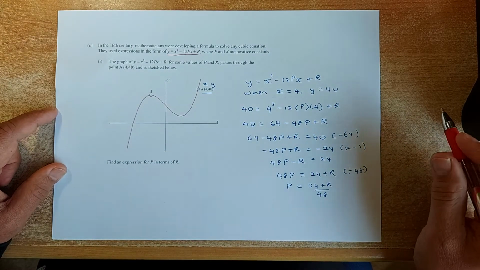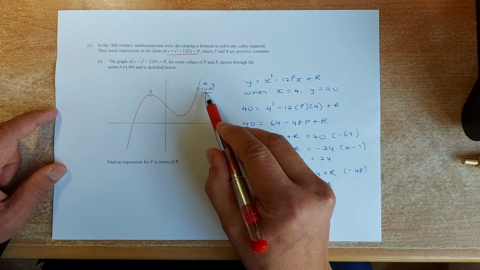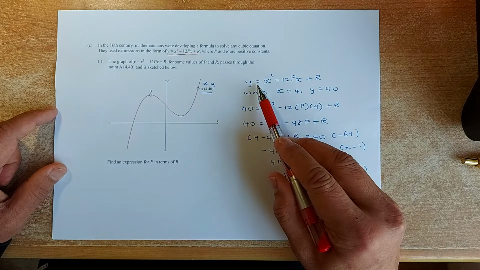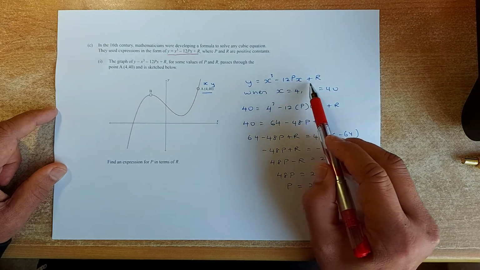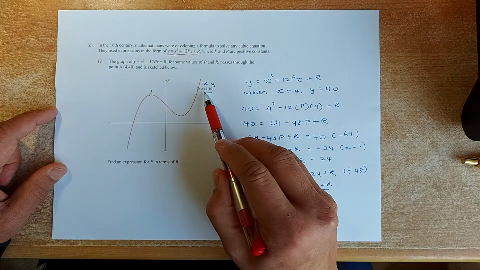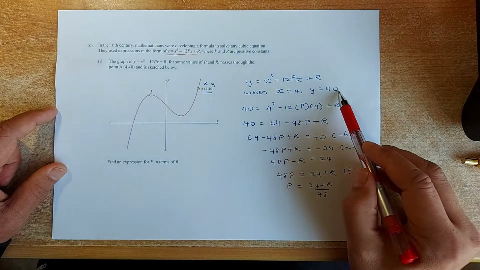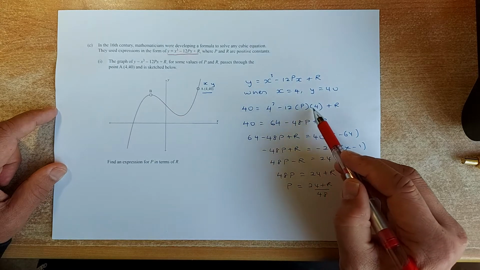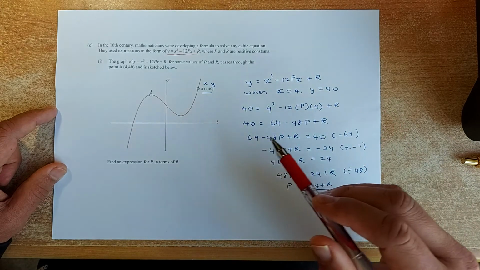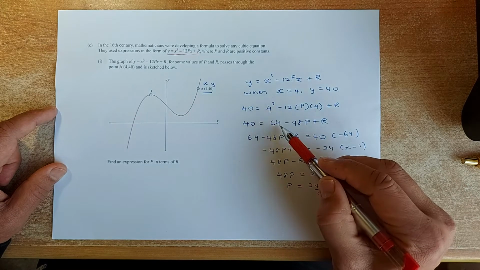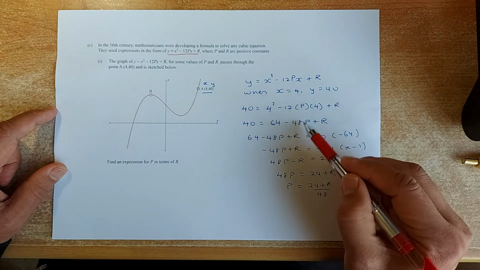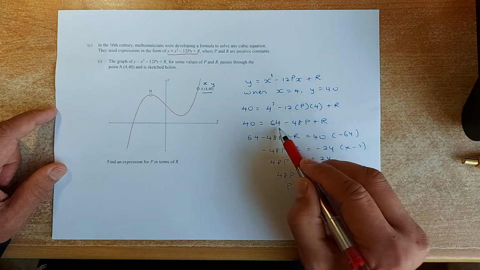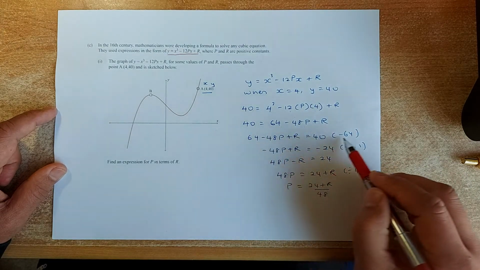So what I would do is substitute x equals 4 and y equals 40 into this equation. The equation is y equals x cubed minus 12px plus r. Because x is 4 and y is 40, we substitute: 40 equals 4 cubed minus 12p times 4 plus r. Expand it: 40 equals 64 minus 48p plus r, since 4 cubed is 64 and 12 times 4 times p is 48p. Then we're just going to swap it over, so this side comes in front and 40 goes behind.